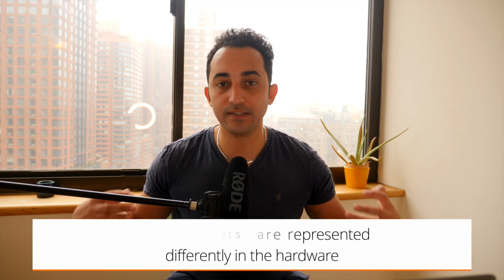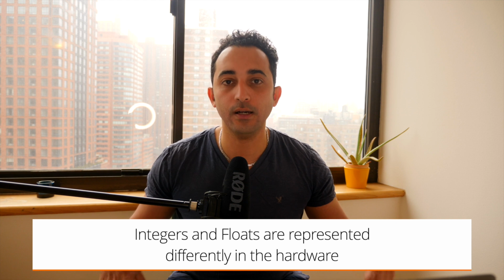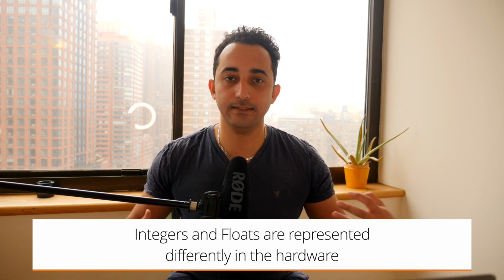The question now, though, is why do we have two different numerical data types? Can't we just say that we have a numbers data type, and this numbers data type can have any number whatsoever, whether integers or floating point numbers? The reason why these are two different data types, even though both of them are numbers, is because internally in the hardware, they are represented differently.